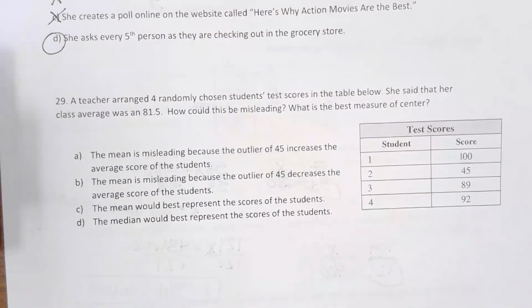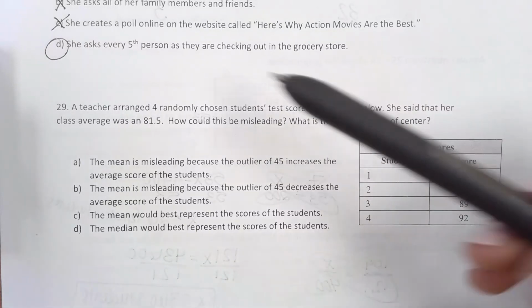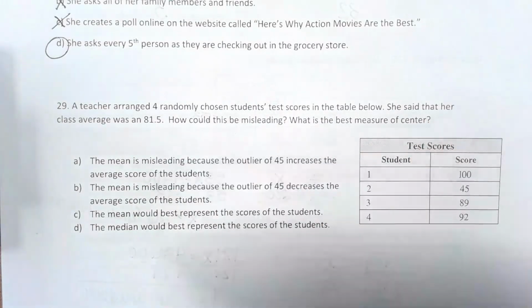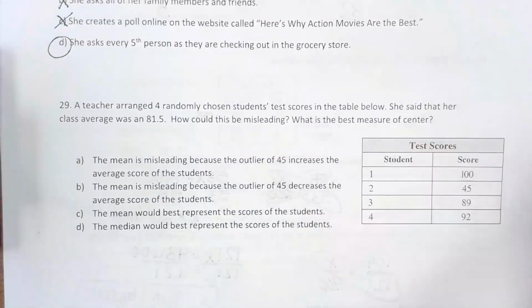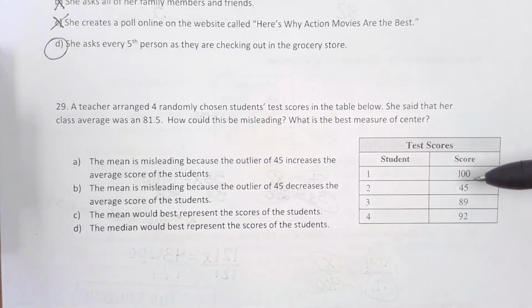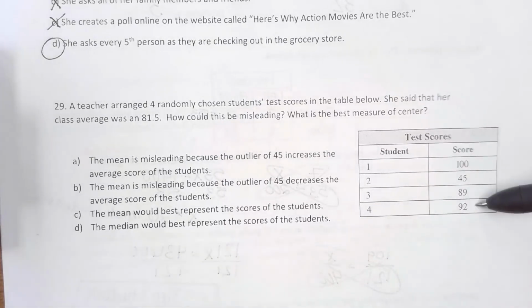Okay, last question. So a teacher arranged 4 randomly chosen students' test scores in the table below. She said that her class average was an 81.5. How could this be misleading, and what's the best measure of center? So the mean is misleading because the outlier of 45 increases the average score of the students, or the mean is misleading because the outlier of 45 decreases the average score of the students. So as you can see in the table, student 1 got 100, student 2 got a 45, student 3 got an 89, and student 4 got a 92.